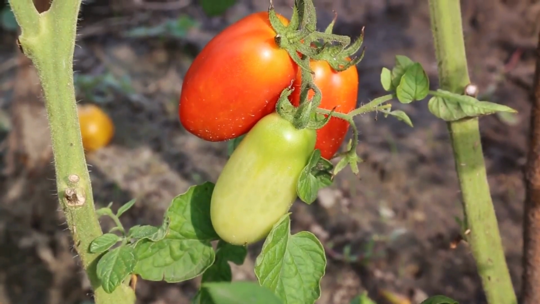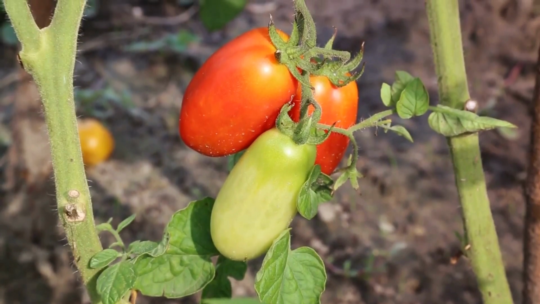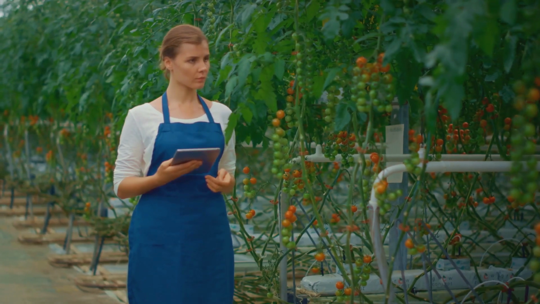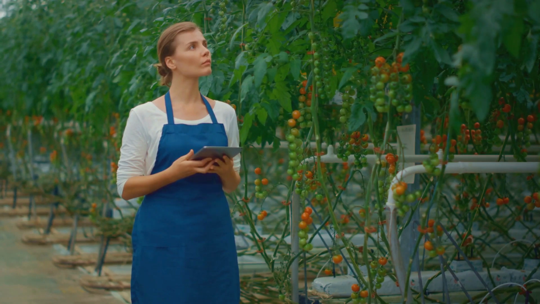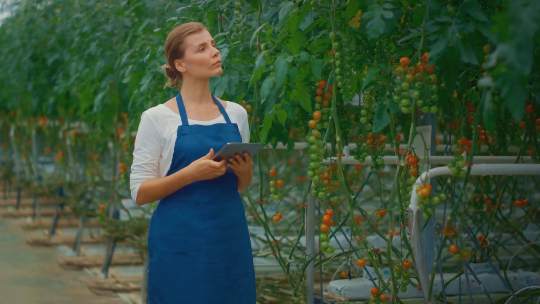Step 6. Keep refining. Garden planning is not a one-time event, but a continuous process. Keep observing your garden, note what works and what doesn't, and keep refining your plan.